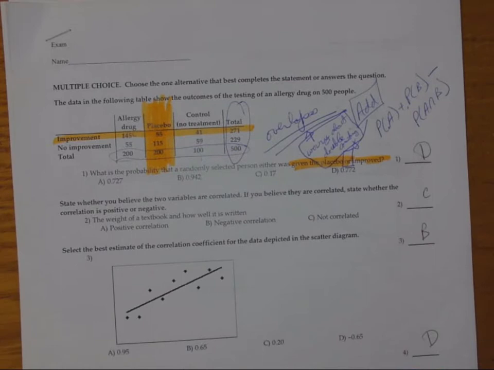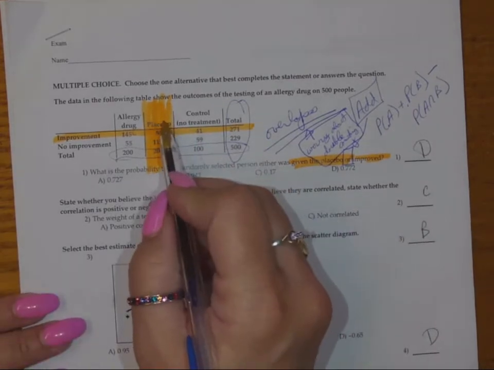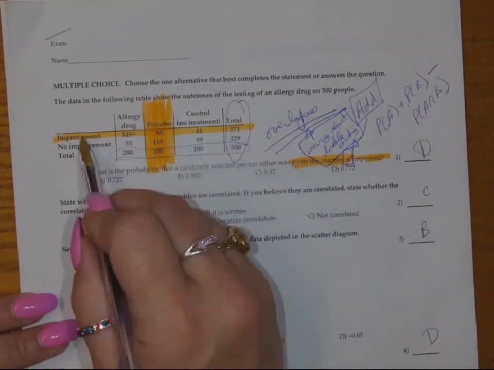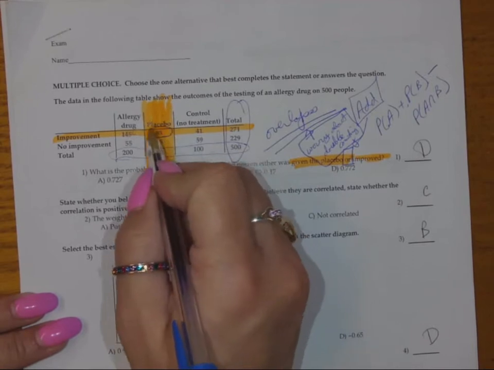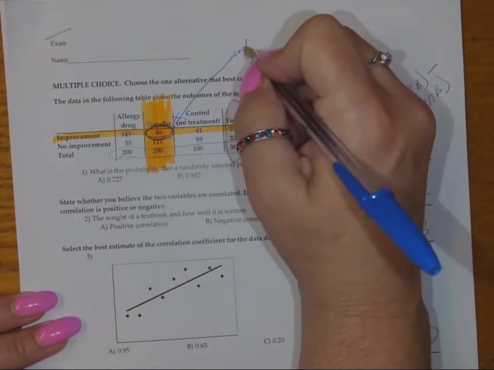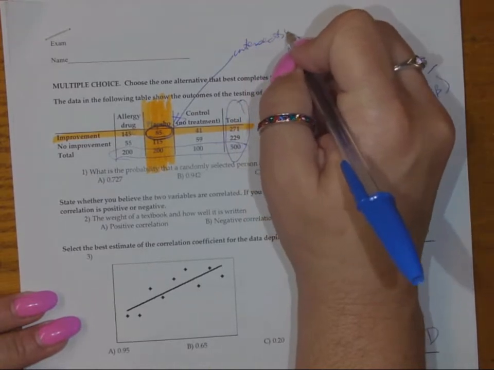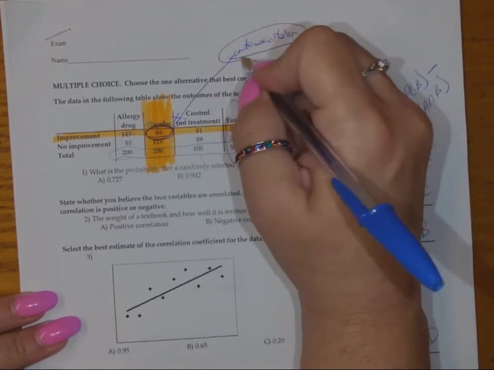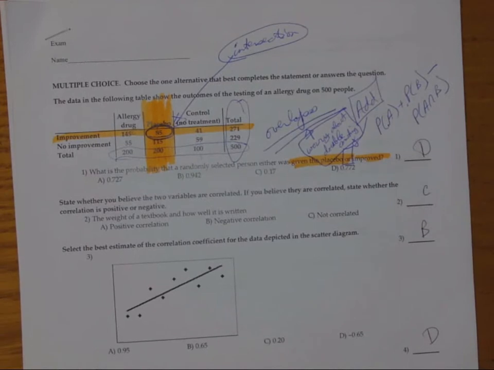And if you're not sure, those overlapping people are people who both got the placebo and improved. So that's the intersection. I'm going to stay right here. This is my intersection, so I can count them once. They get to be counted, they get to vote or whatever, they get to go to the party, but they do not get to be counted twice.